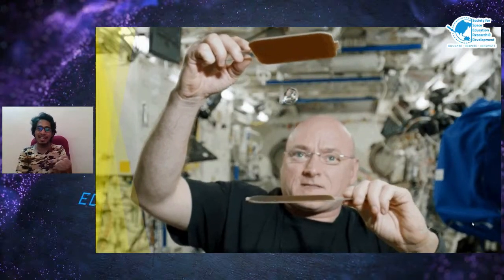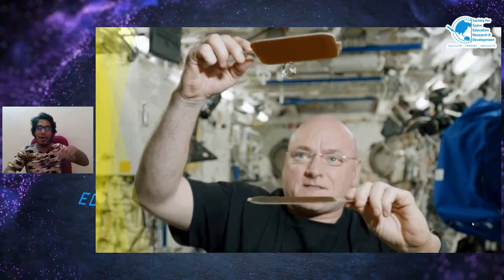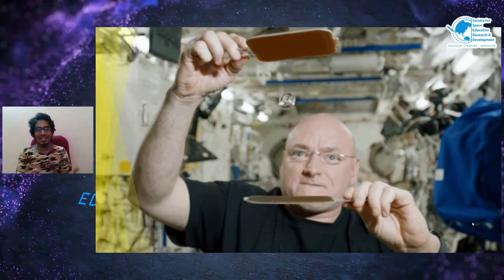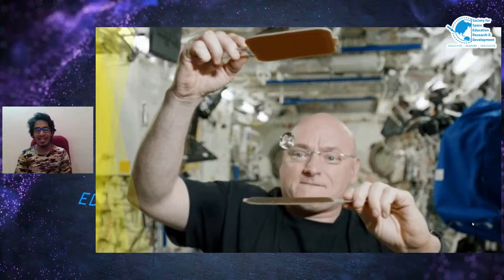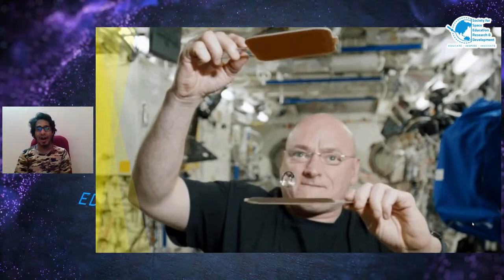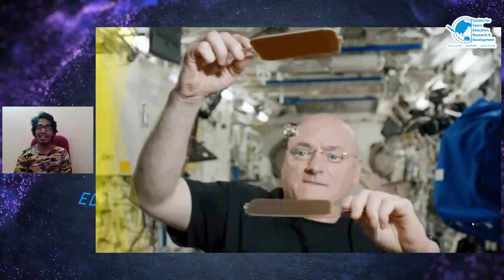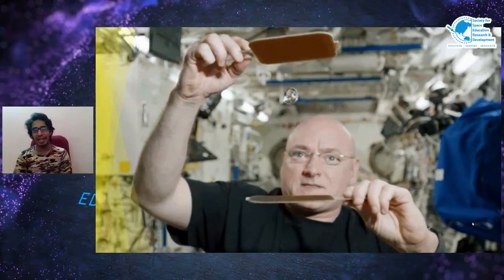So using this particular concept, astronaut Scott Kelly is playing ping pong with the water ball that he has created in the International Space Station. Isn't it cool? Like how they get to do different kinds of experiments in the International Space Station. It truly is a wonder of gravity.